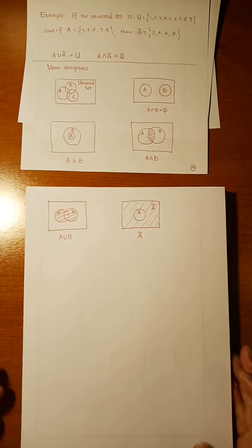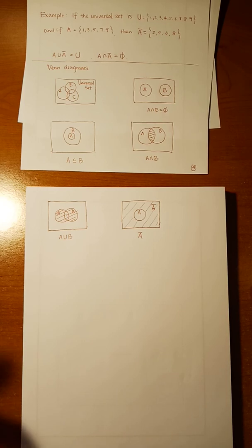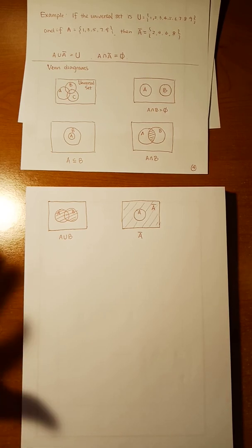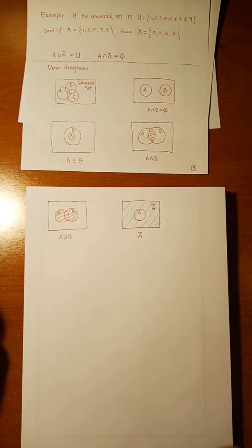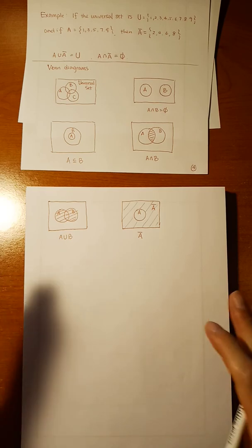Okay, so this is set theory. We get set numbers, set notations. We have sets. What is a set? What is a union, intersection, complement, and universal set?